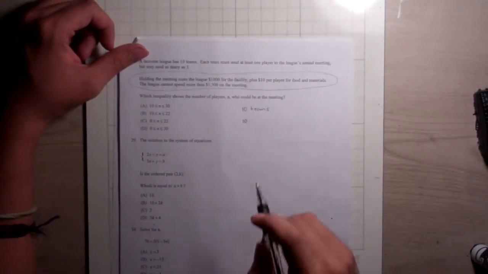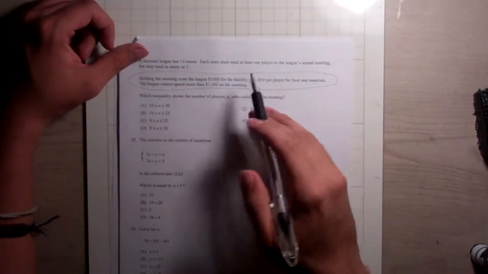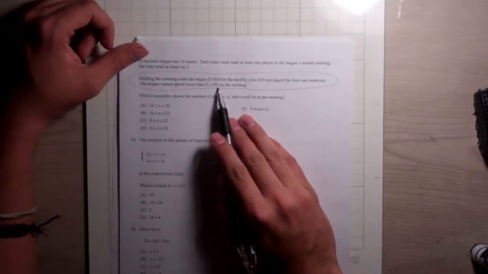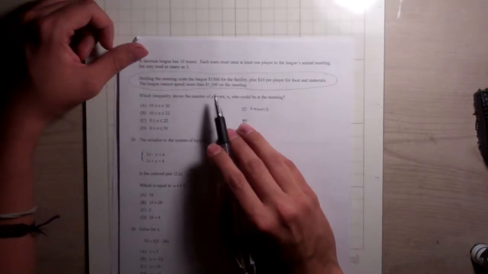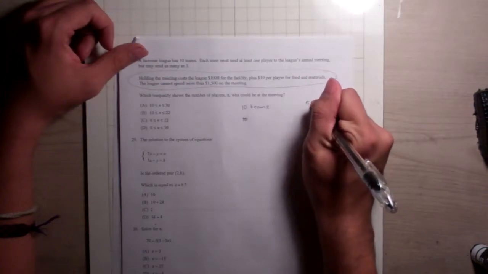Okay. Well, we do have to take into account the cost for a little bit, right? We can't exceed $1,500. Well, initially we just start out with 1,000. Alright, starting out with 1,000, how much leeway does that give me? That gives me about $500.